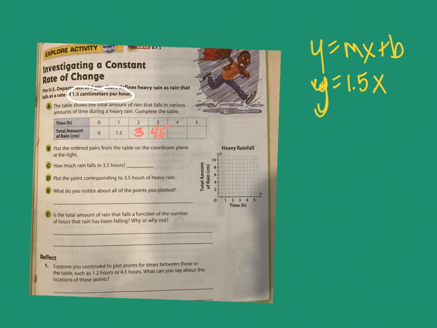4 hours would be double this, right? 6 inches of rain. And 5 hours would be 6 plus an inch and a half, 7.5 inches of rain. So they want us to plot these ordered pairs from the table on the coordinate plane here. So these are my x, these are my y. Go this far on the x, turn, go this far on the y.